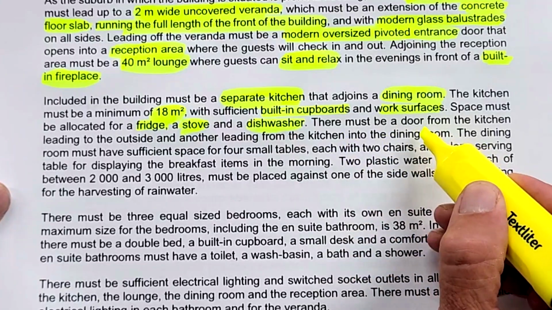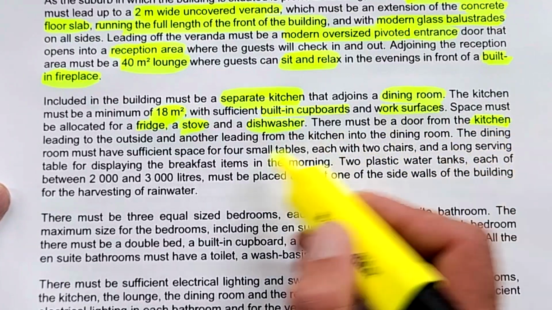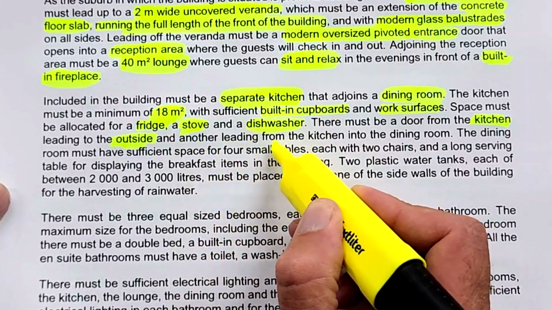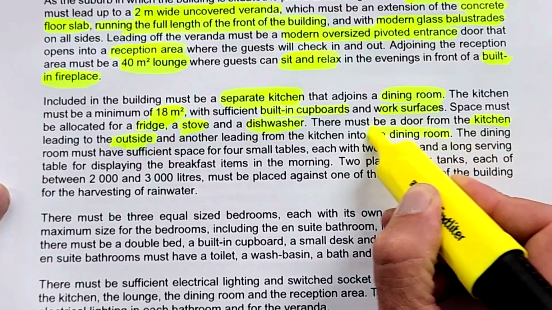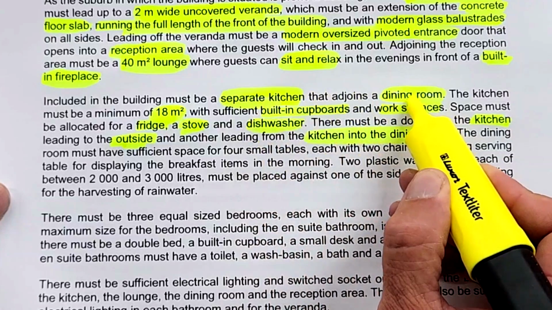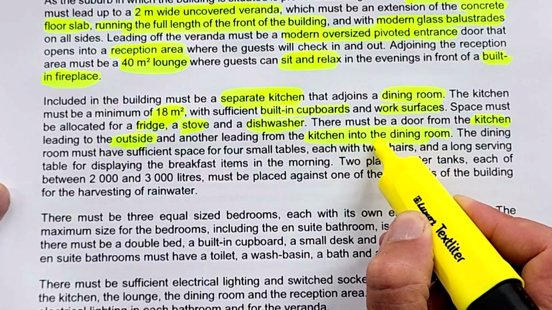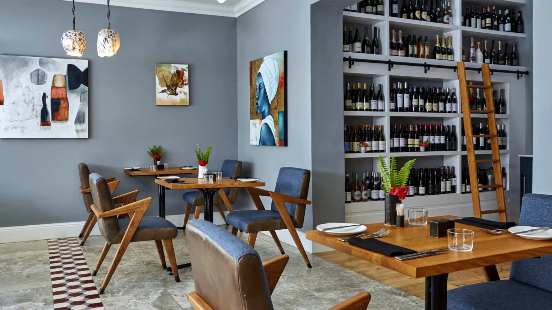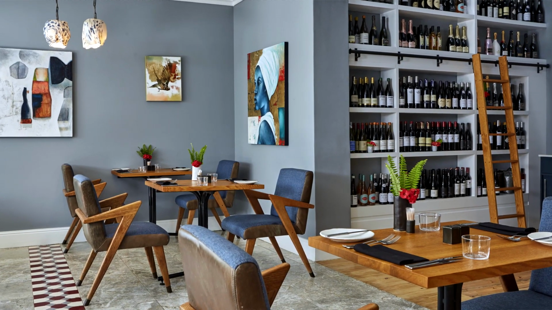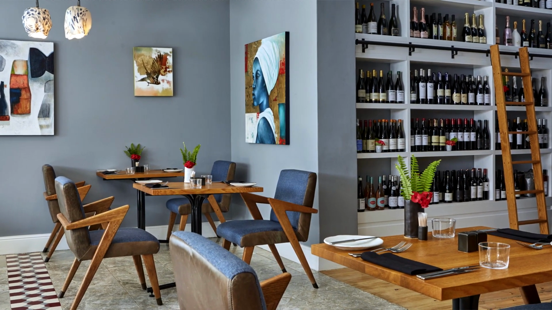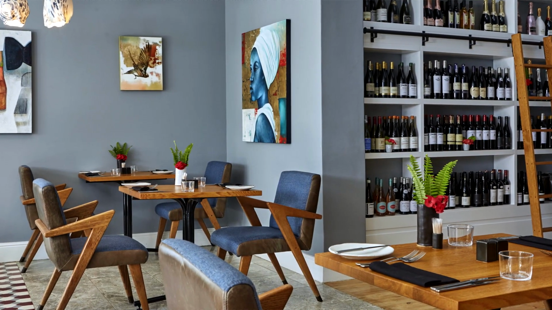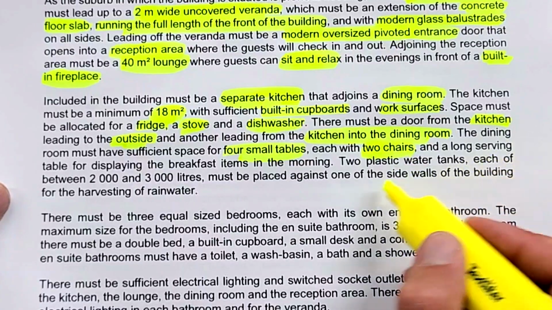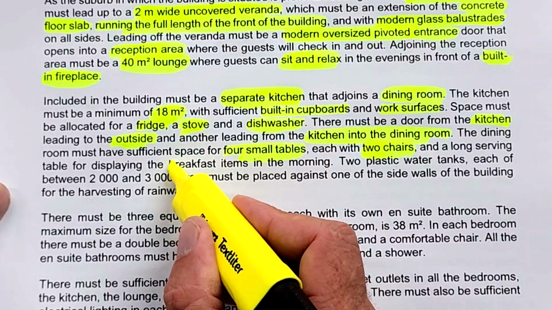So all of these things that I'm highlighting now are actually specifications that fit into the kitchen. There must be a door that leads from this kitchen to the outside, and then another door leading from the kitchen into the dining room. So the kitchen and the dining room are actually joined by a doorway. So it's not an open plan. Pay attention to that. The dining room must have sufficient space for small tables, 4 of them, each with 2 chairs. So really, it's only for 8 people to be seated in that dining room, and a long serving table for displaying the breakfast items in the morning.